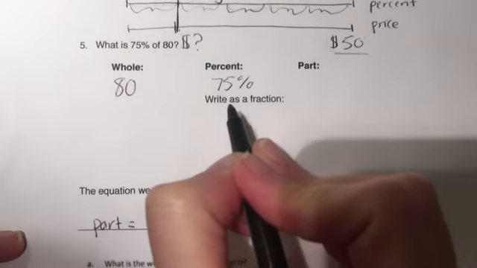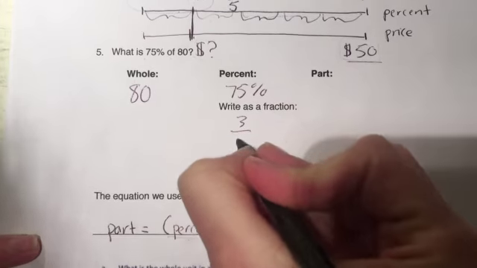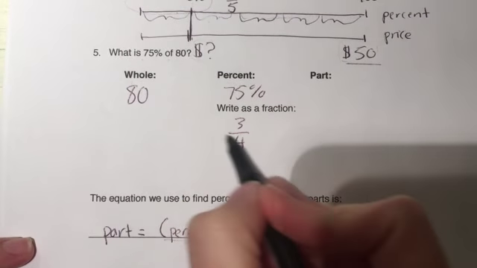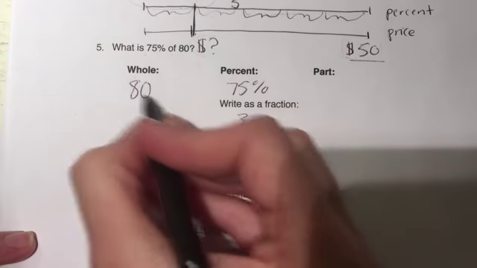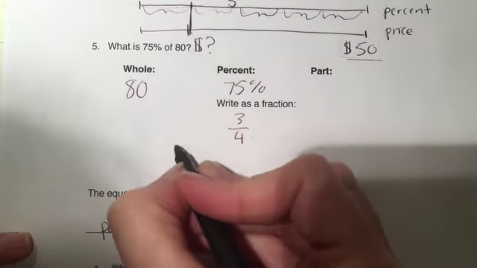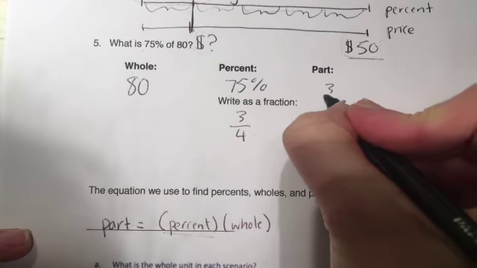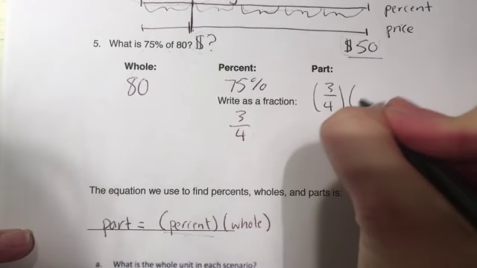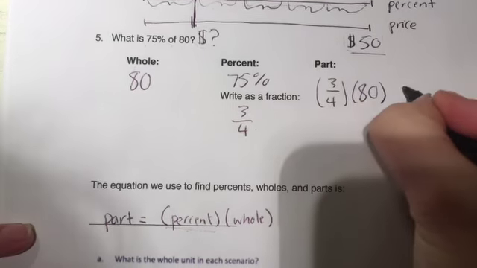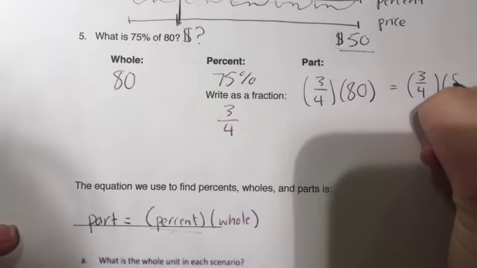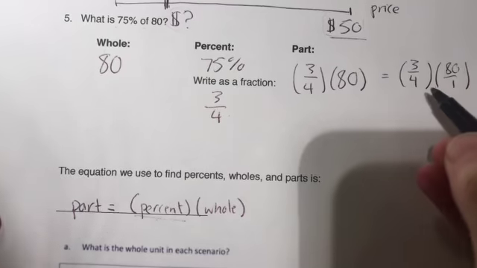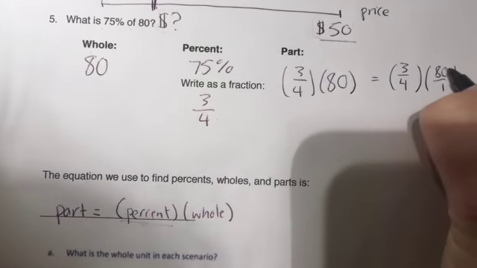75 is 3/4 of 100. It's going to be 3/4. So now we have to find 3/4 of 80. So to find 3/4 of 80, we're going to multiply them. So our part is going to be 3/4 times 80. And change it to 3/4 times 80 over 1. Then I'm going to notice that I can simplify here.